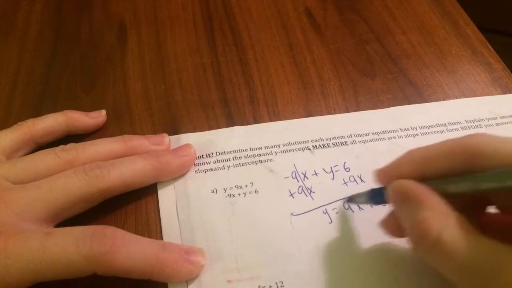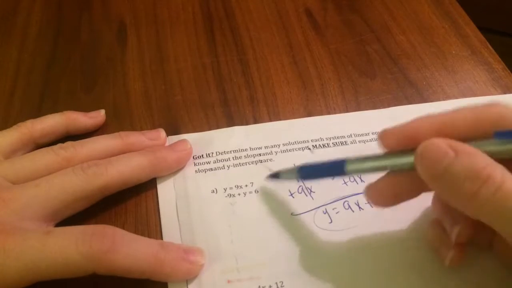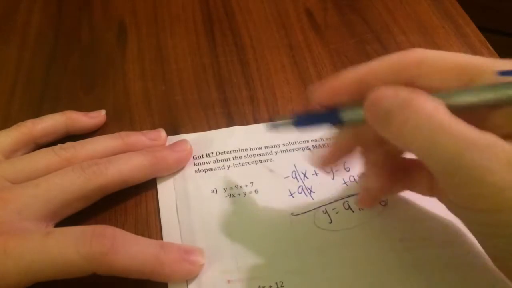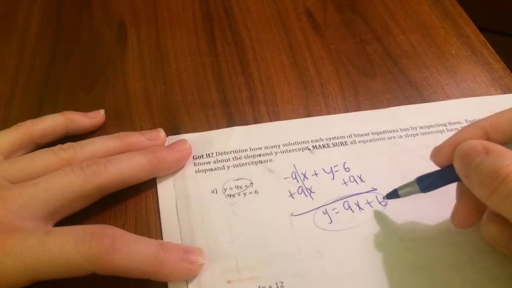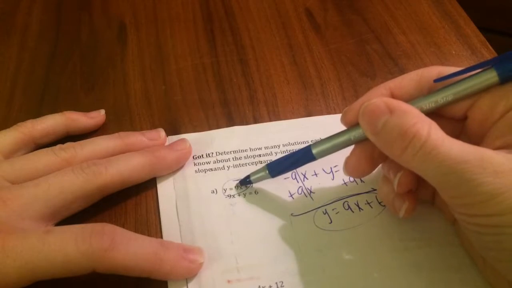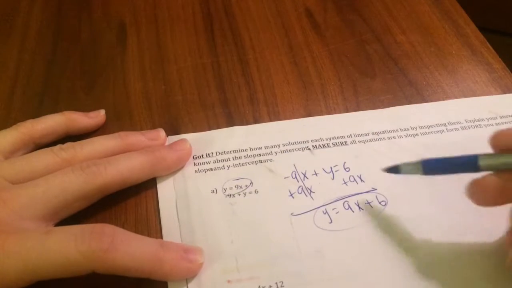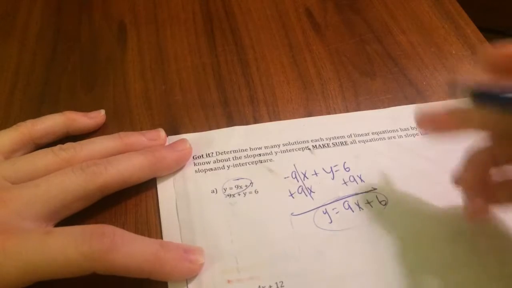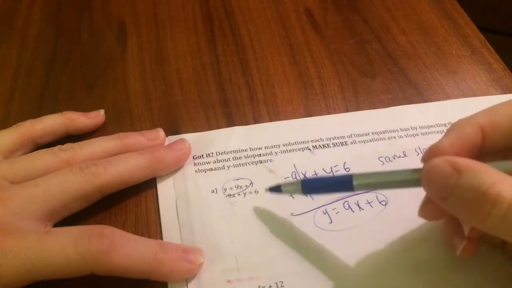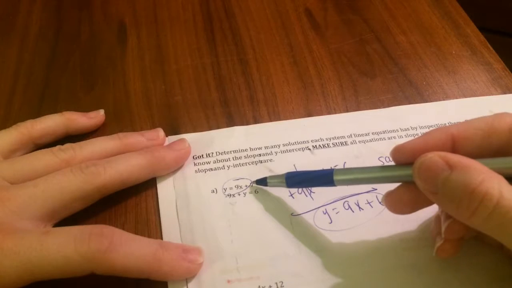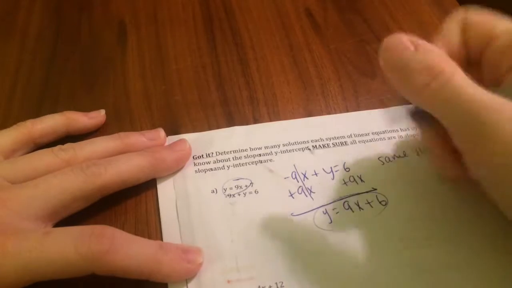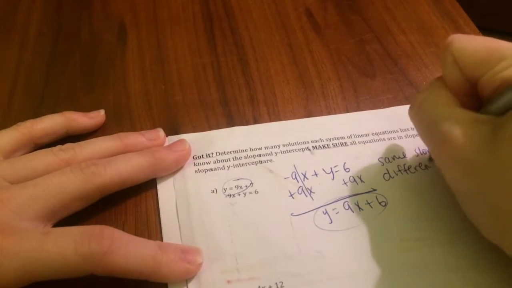So here's the second equation rewritten in slope-intercept form. Now you can see that the slopes of the two equations, here's your first equation and here's your second equation rewritten, are actually the same. The slope of this equation is 9 because it's the number with the x, and the slope of this equation is 9 also. So they have the same slope. And then let me look at the y-intercepts. This equation has a y-intercept of 7 and this one has 6. So there are different y-intercepts.